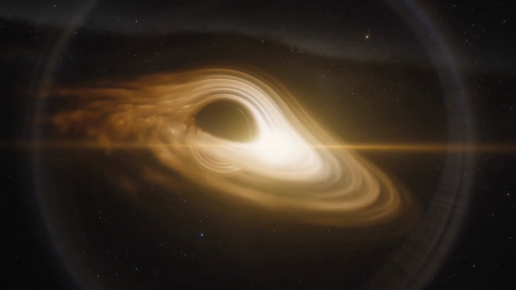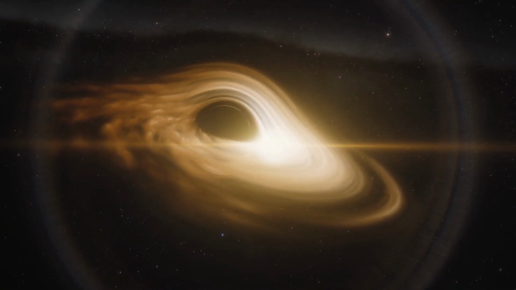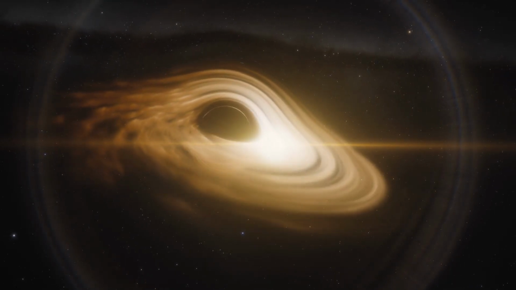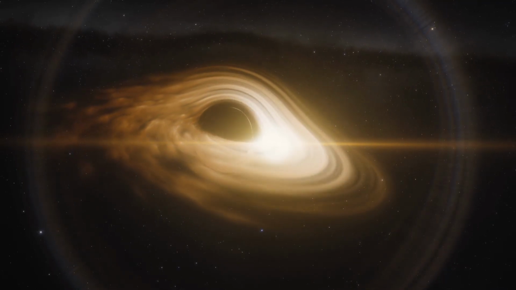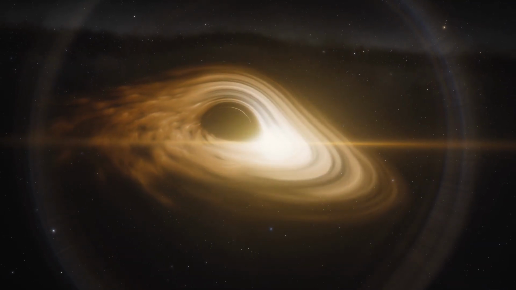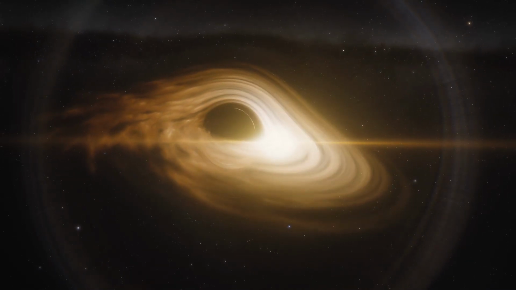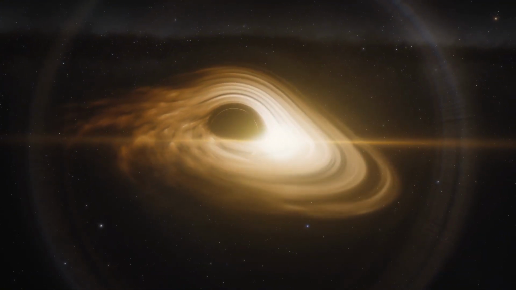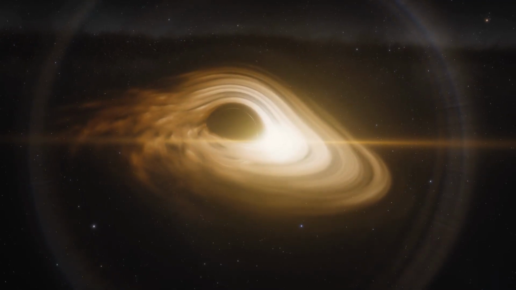Without black hole feedback, theoretical models produce galaxies that are too massive with too many stars. The most massive galaxies would continue forming stars indefinitely, growing far larger than observed. Black hole feedback provides the thermostat that regulates galaxy growth, explaining why the most massive galaxies are red and dead, dominated by old stars with little ongoing star formation.